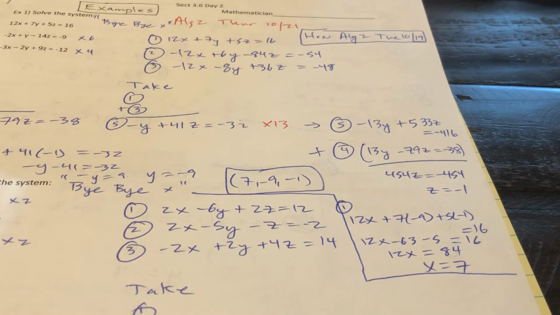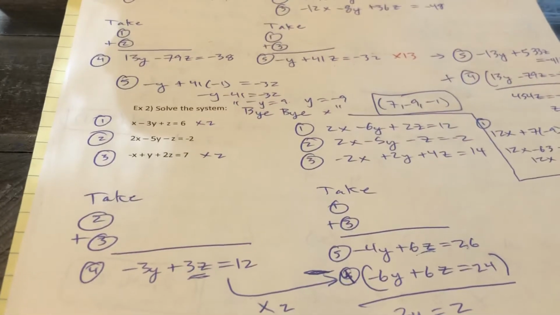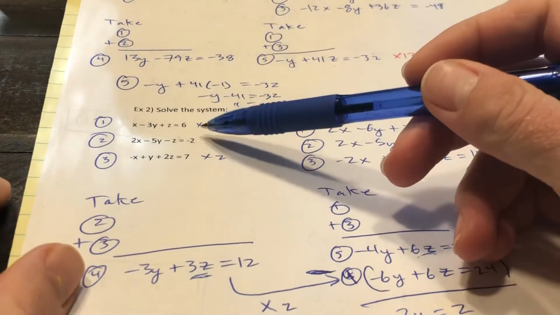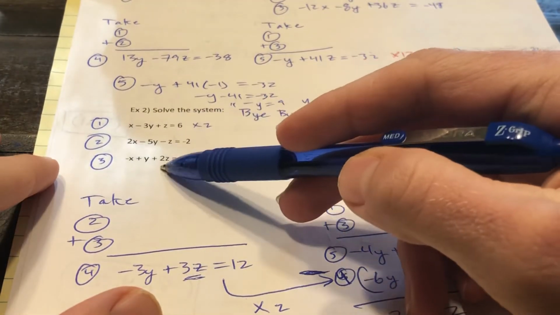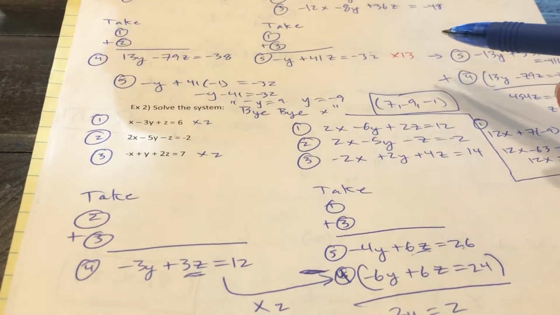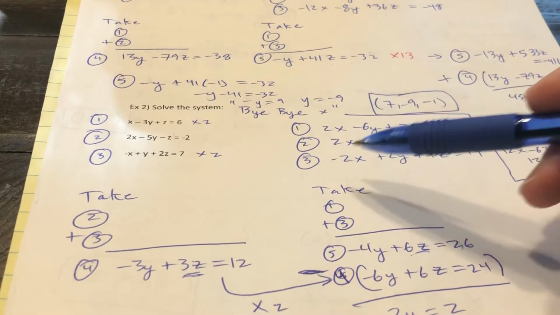All right, this should be the last 3 by 3. So I'm going to say bye-bye x because I'm going to double the first. Now the z's, you could also say bye-bye z. So if you multiply that by 2 and that by 2, then the z's match up. But I've written in pen and I said bye-bye x, and that's what we're doing. So equation 1 has been doubled. Equation 3 has been doubled.